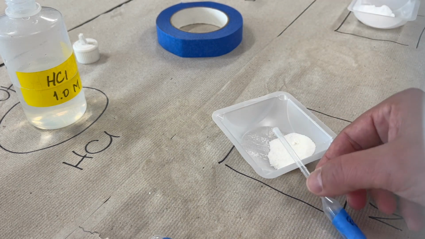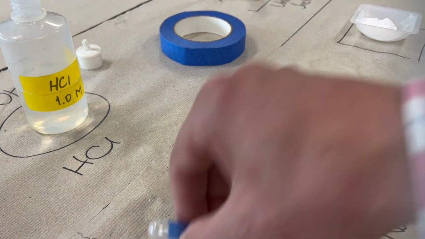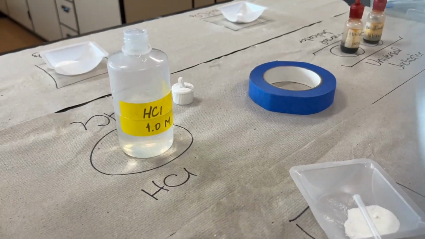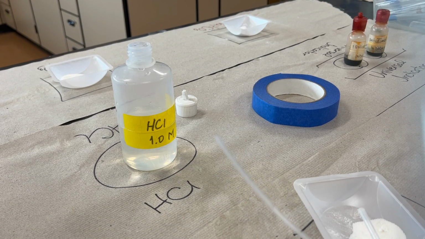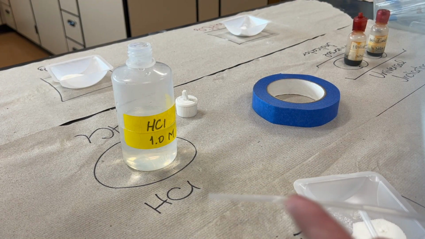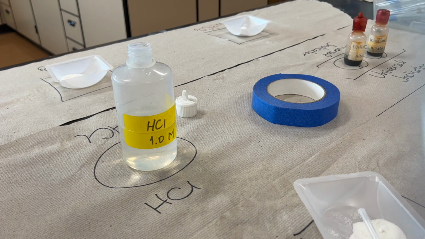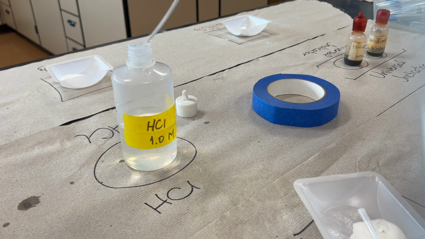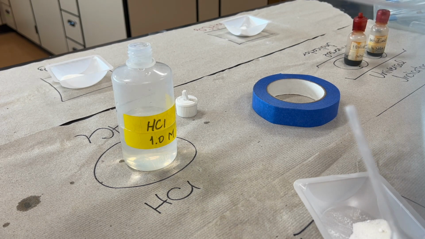Now we're going to fill a pipette full of hydrochloric acid. For this we use a thin stem pipette, and we'll see why in just a second. You have to use the thin stem pipette for this. We're just going to draw some hydrochloric acid.